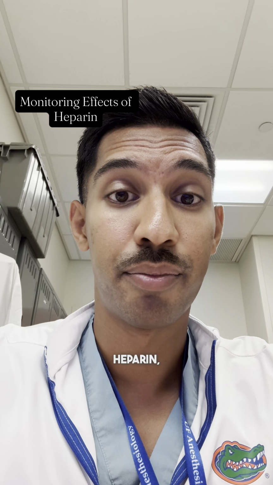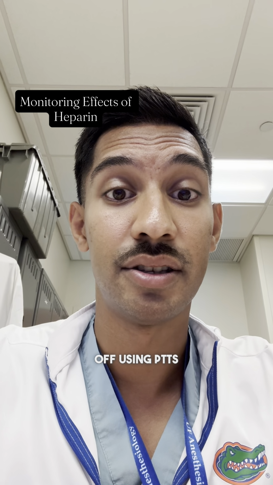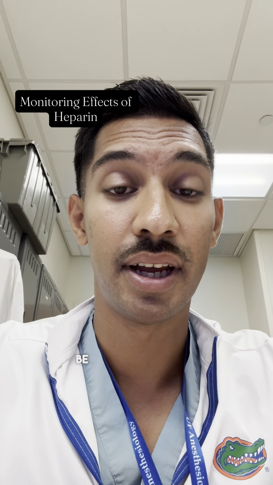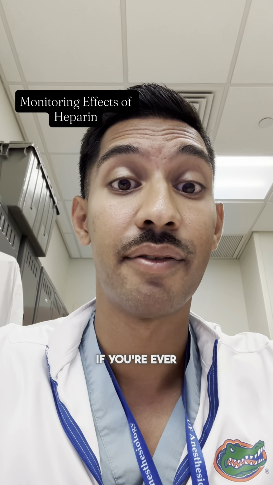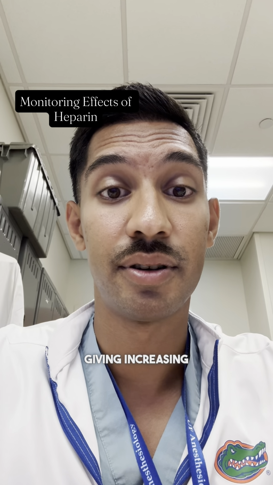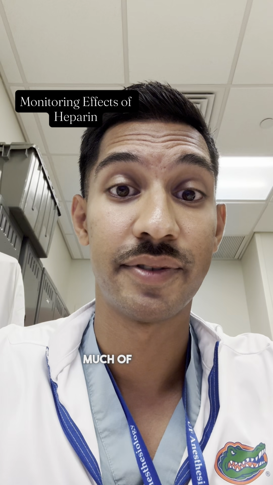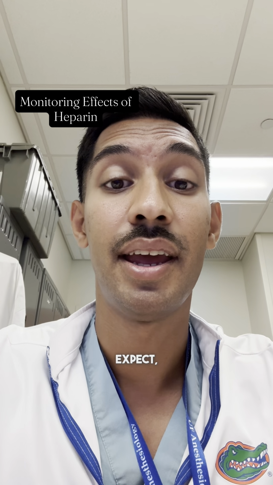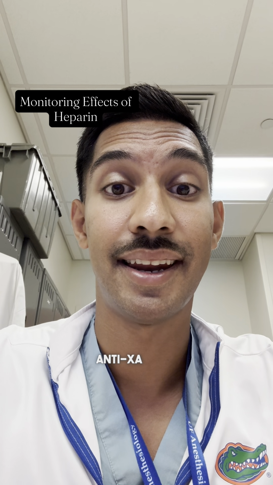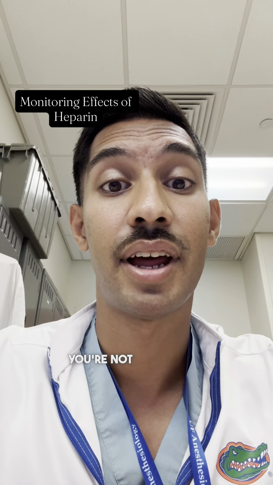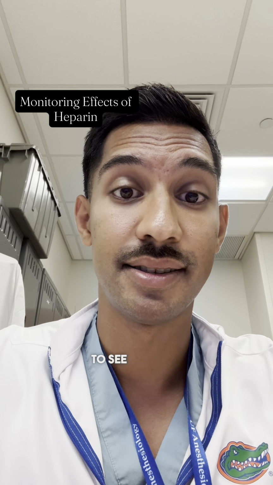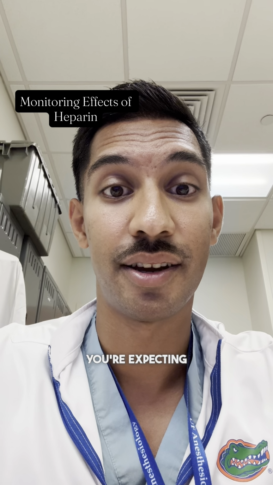How you measure heparin, whether you start off using PTTs or anti-10As, is largely going to be hospital specific. However, if you're ever in a scenario where you're giving increasing doses of heparin and you're not having much of a change with your PTT that you would expect, it would be helpful to just get an anti-10A level to make sure that you're not overdosing the heparin and to see if you're actually getting the results that you're expecting with the dose that you're giving.